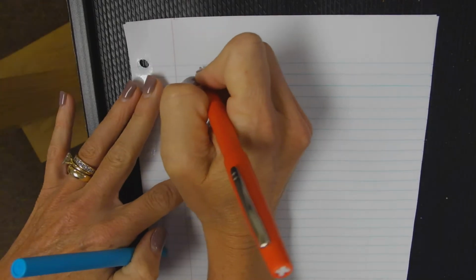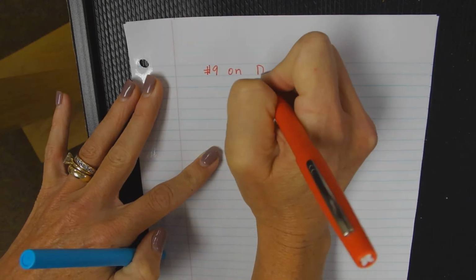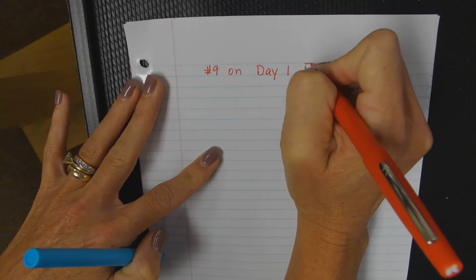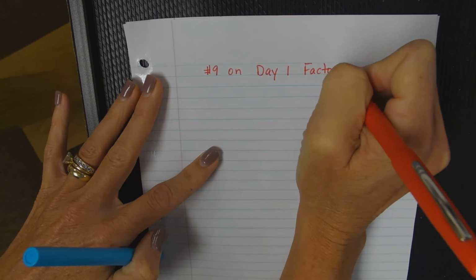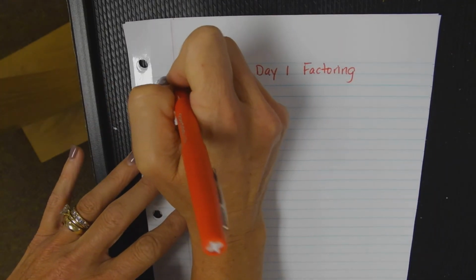I'm still on your worksheet. Let me fix this. Let's look at number 9 on day 1 factoring, which for my example will be number 4.